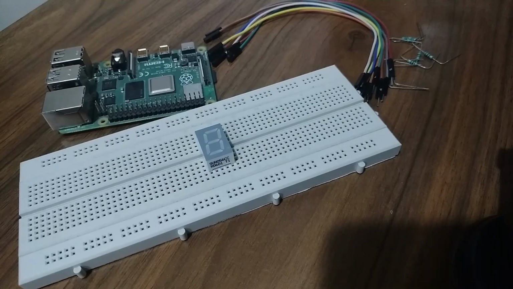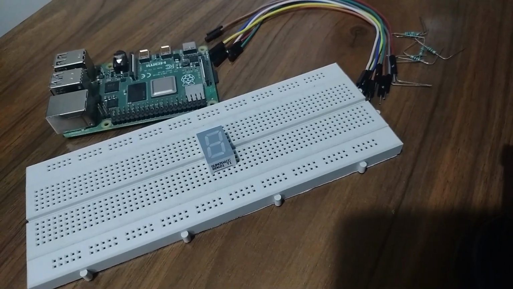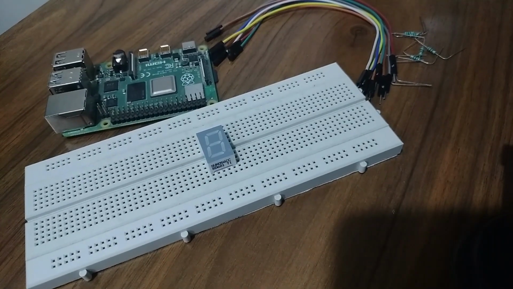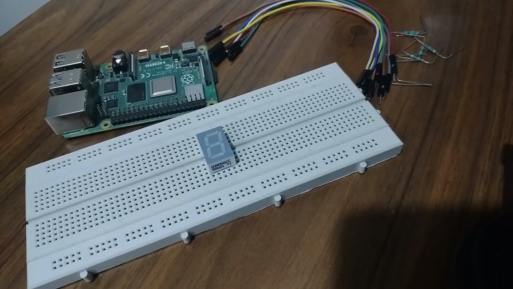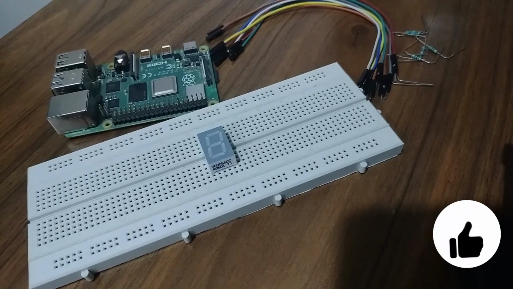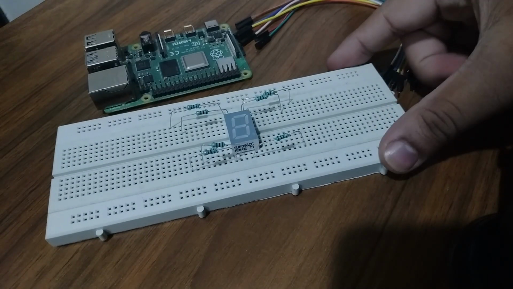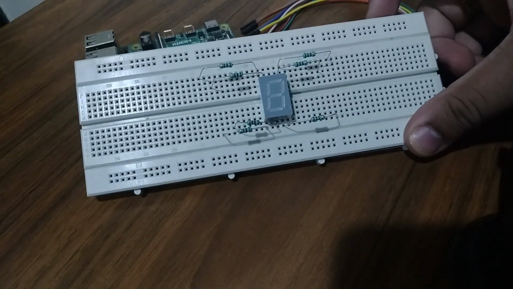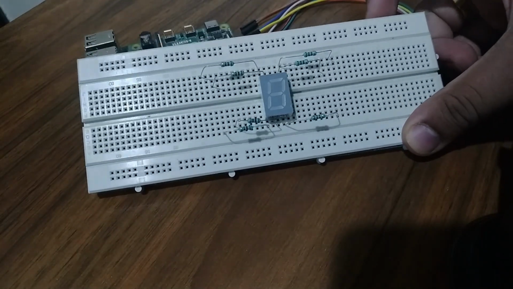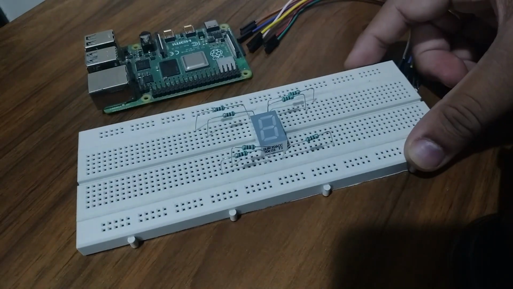Now we'll be connecting resistors, 1 kilo ohm resistors, over the points A, B, C, D, E, F and G. Okay, so this is how it is connected. You can see over here we have connected all the resistors across this 7 segment display.